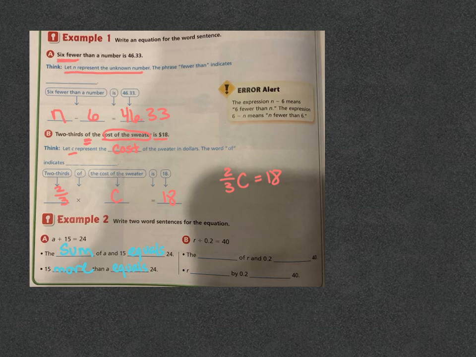Over here we have division going on, so words like quotient or equally split, shared. So the quotient of R and 0.2 equals 40. Or the way you would just say it if you read it, R divided by 0.2 equals 40.